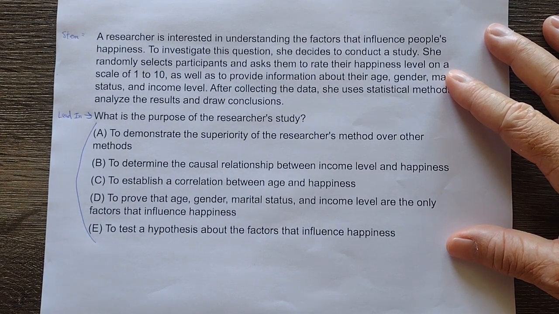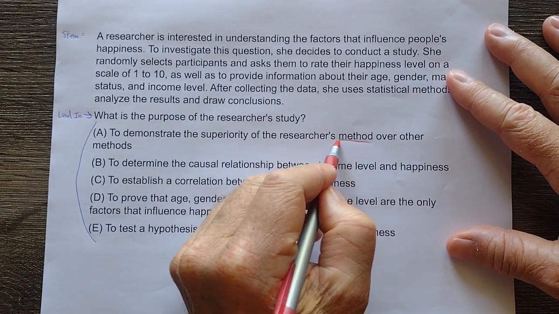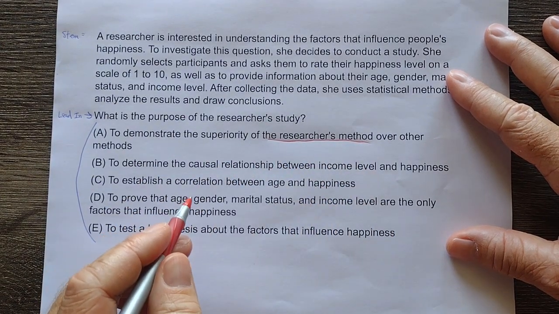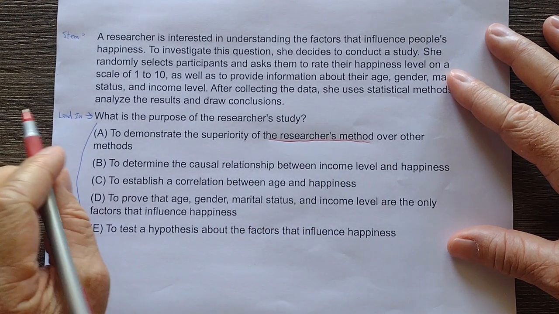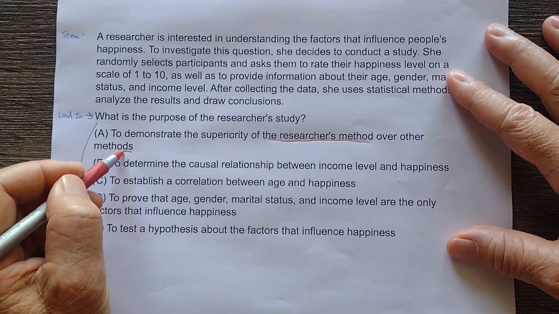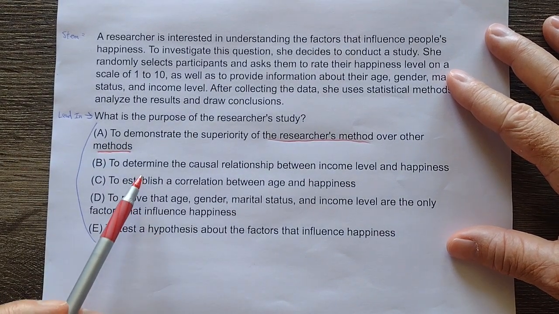So, to demonstrate the superiority of the researcher's method over other methods, this is looking at what the researcher is actually doing in their research design, the methods that they're using, and then we're studying what other methods might have been done, like there might be best practices. So that's what that one's telling me.